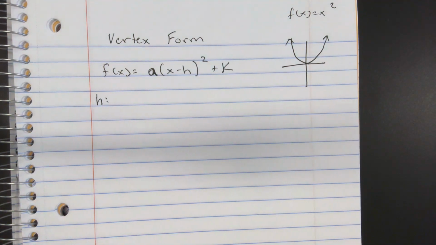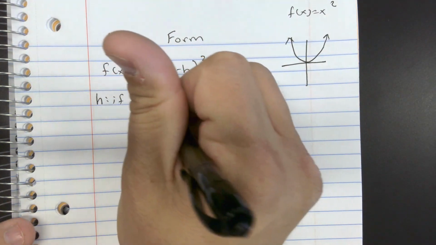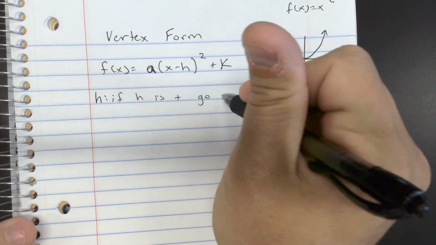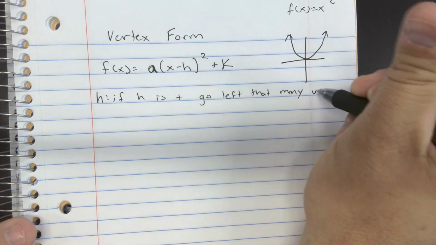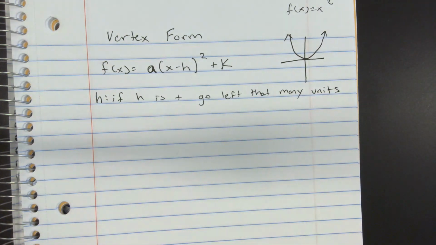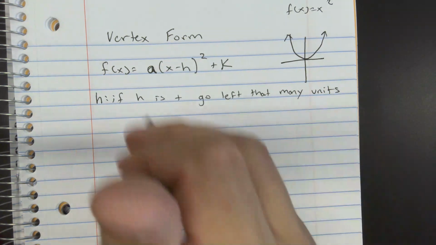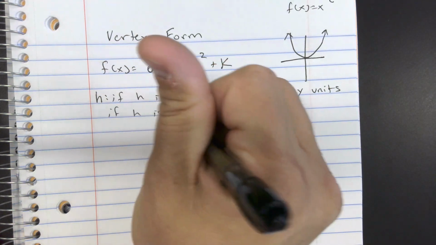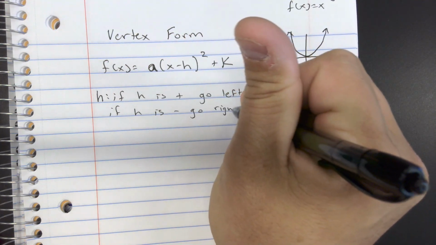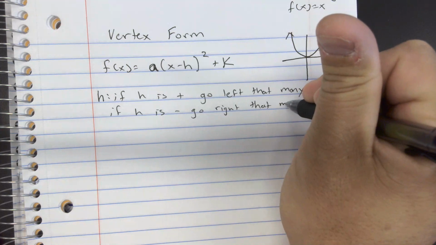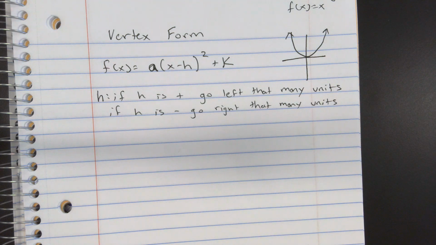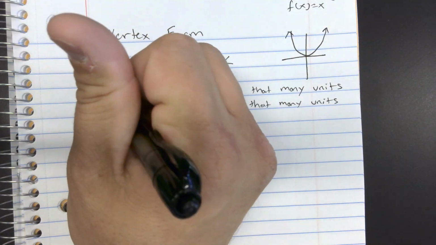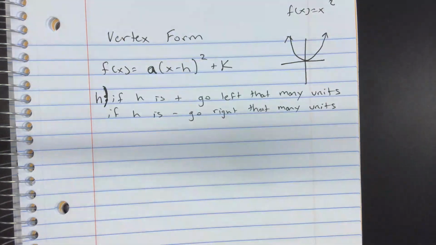H. If H is positive, go left that many units. If H is negative, go right that many units. Stop looking at the baby. If H is positive, you go left that many units.